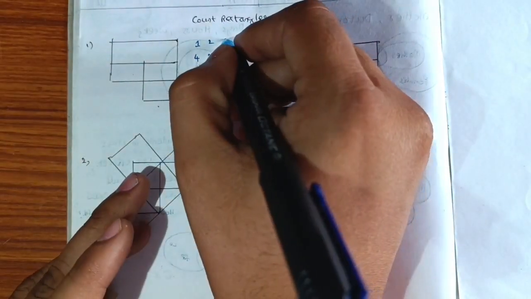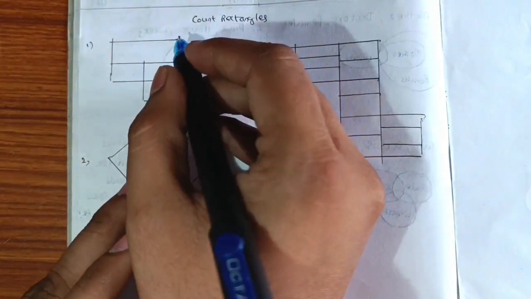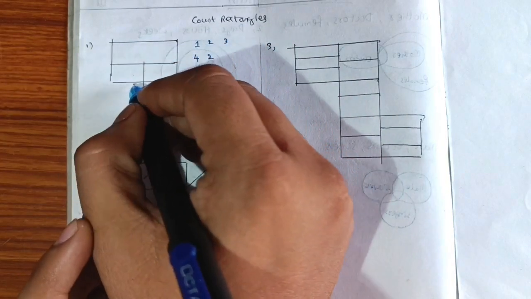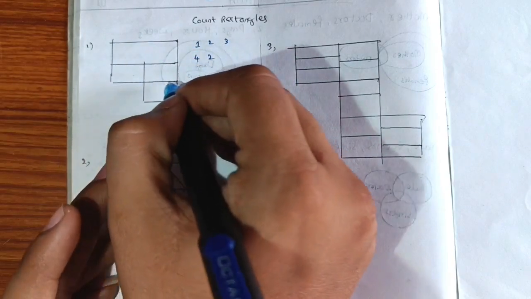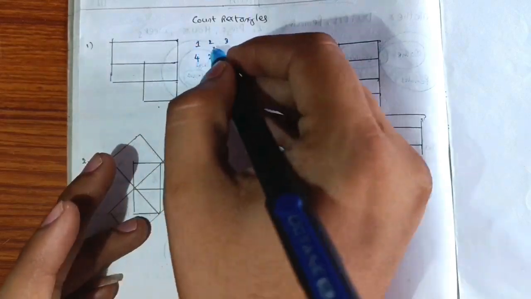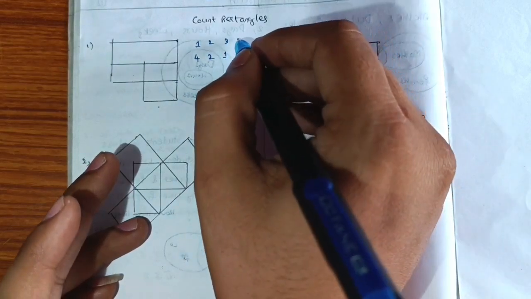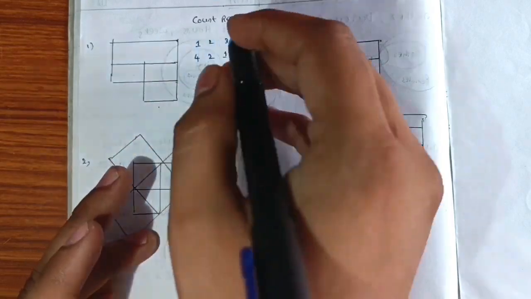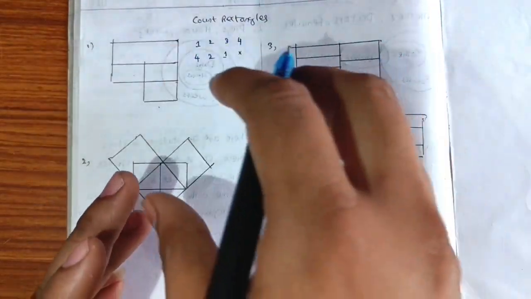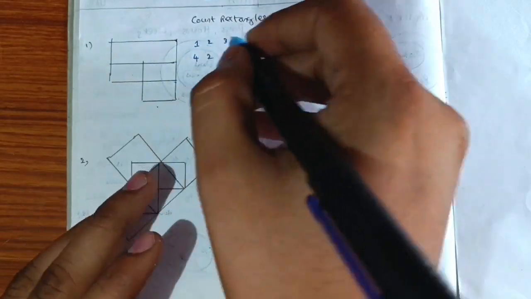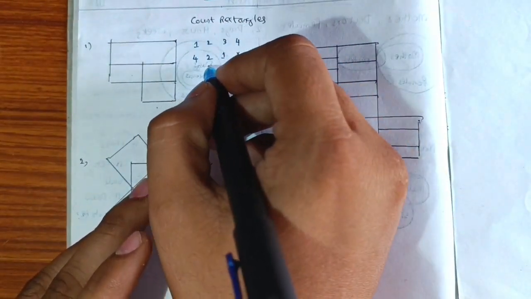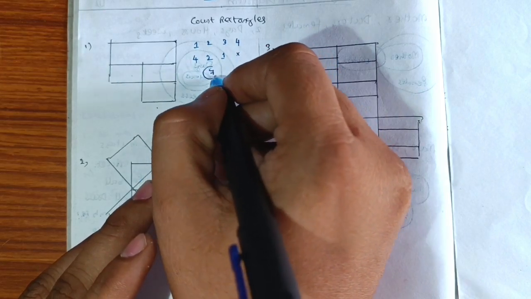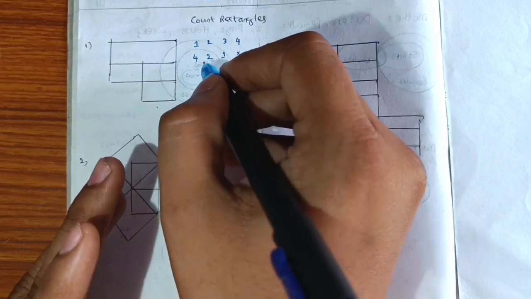Now let us go for the combination of three rectangles. Here, 1, 2, 3: combining three small rectangles gives you another big rectangle, as you can see here. Now let us go for 4. Is it possible with 4? No. So the counting stops here. Add all of this: 4 plus 2 is 6, 6 plus 1 is 7. In this we have a total of 7 rectangles.